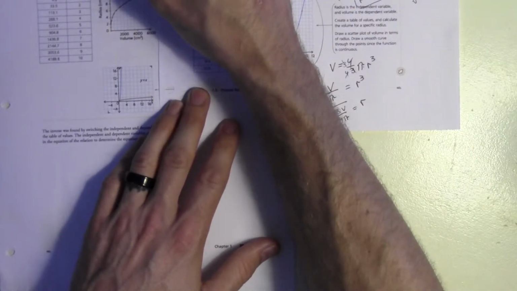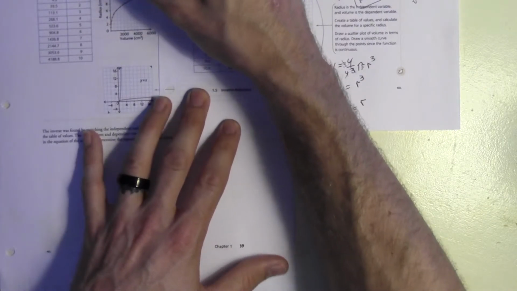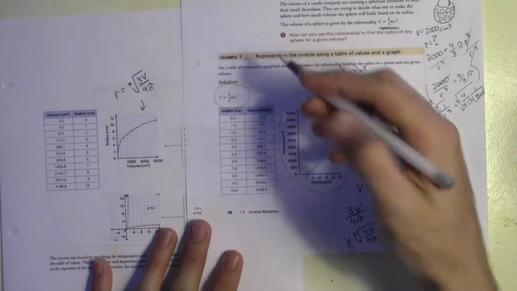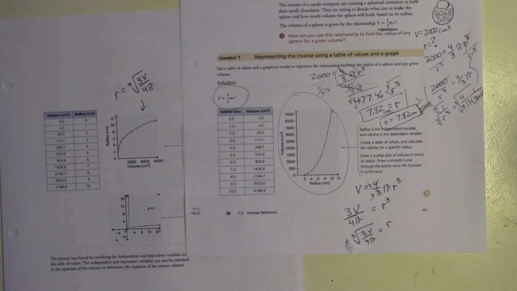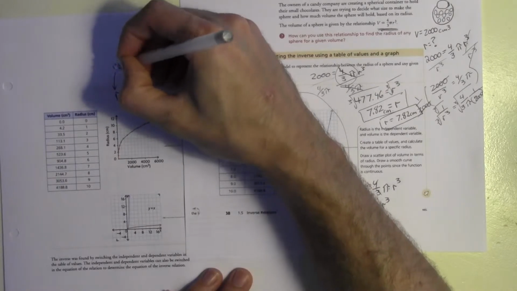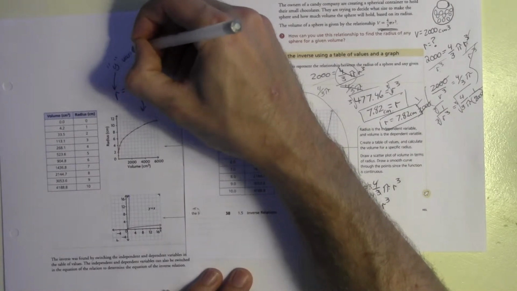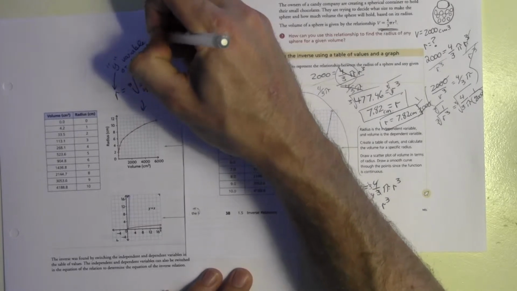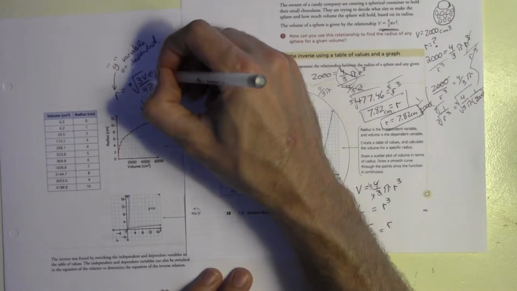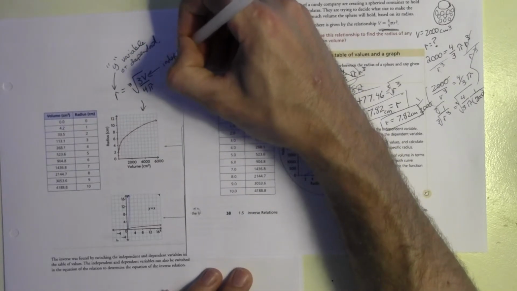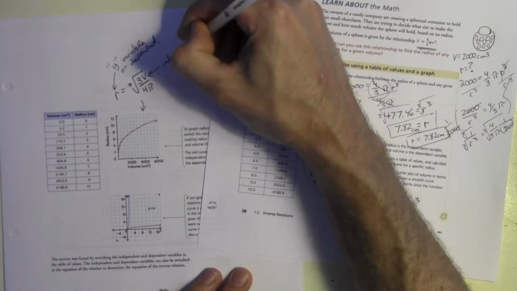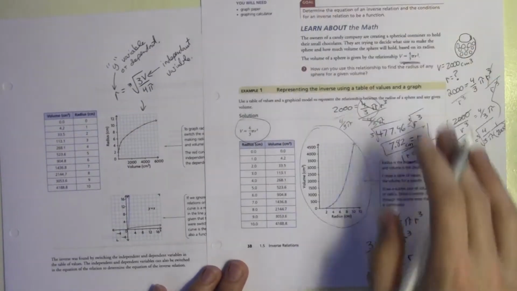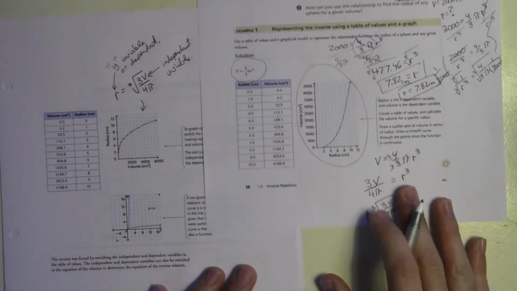this. I can't see it. I'm bringing it down. Hold on. This graph is this. Where now r is the y variable, or dependent, and v is the independent, which is the opposite of what was happening over here.